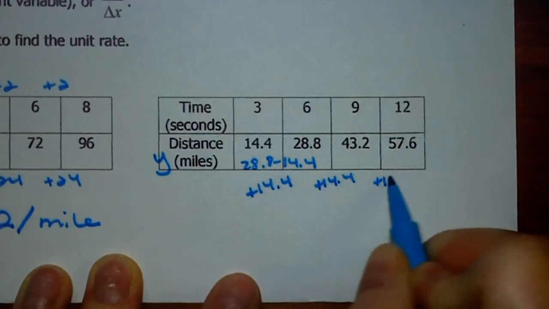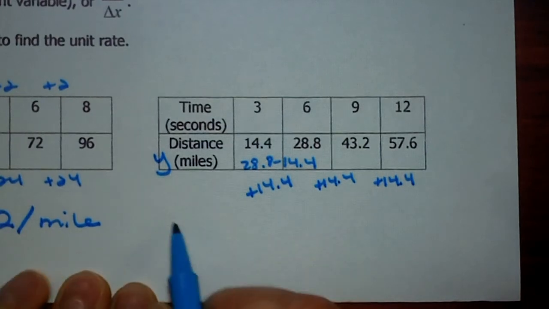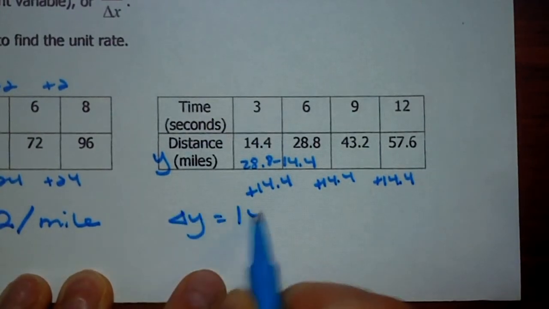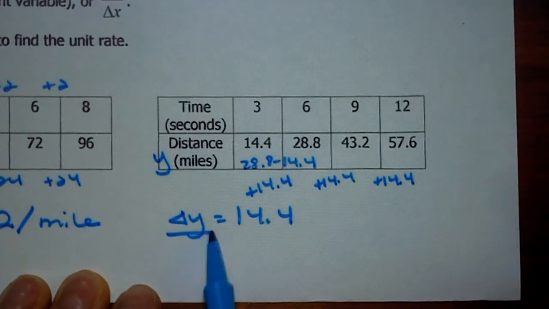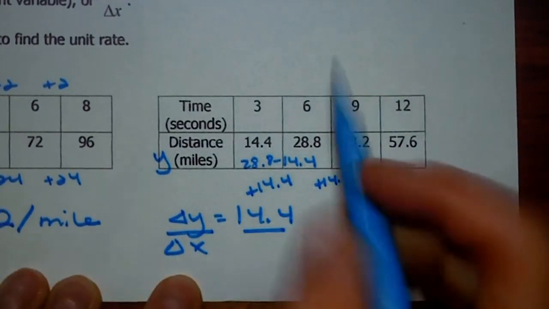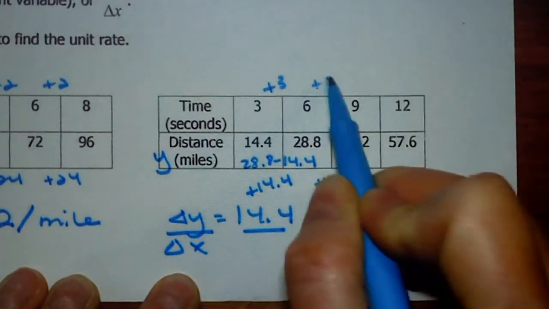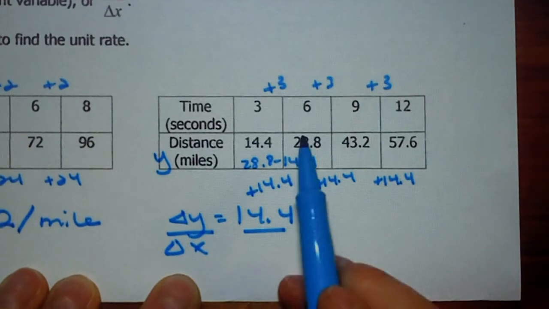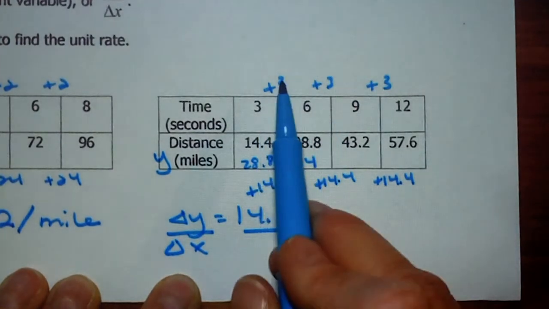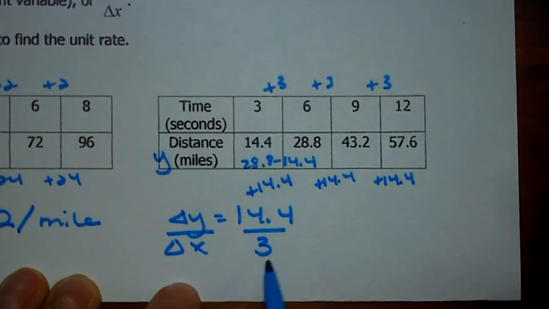So we've got this constant rate of change. It's going up by the same amount every time. So my change in y is 14.4. I'm supposed to divide that by my change in x, right? So my change in x is going 3 to 6, 6 to 9, 9 to 12. We're adding 3 every single time. And again, if you weren't sure, take 6 minus 3, and that will tell you 3 plus what is 6. So my change in x would be 3.